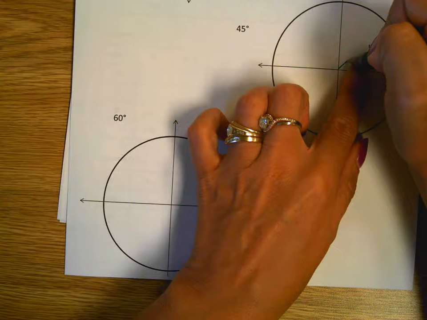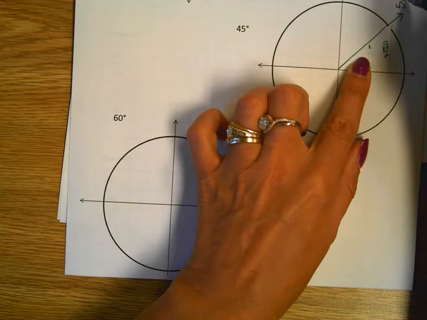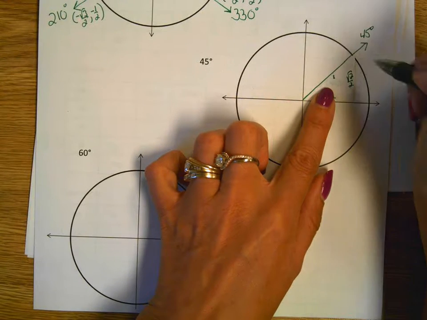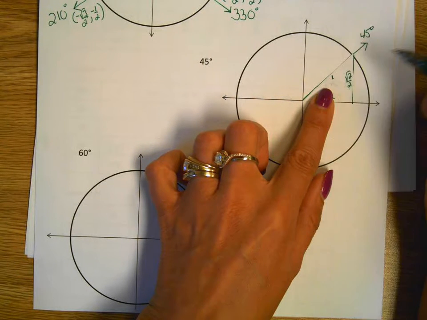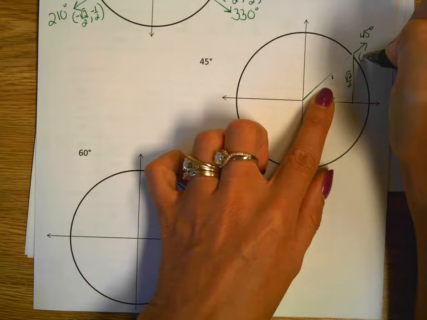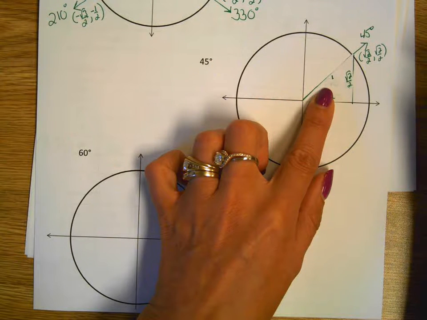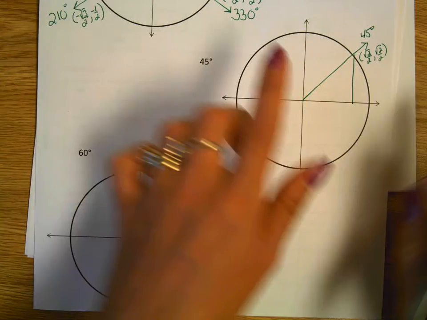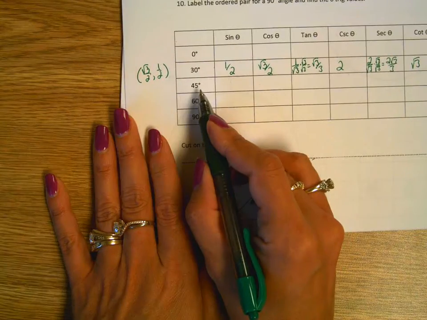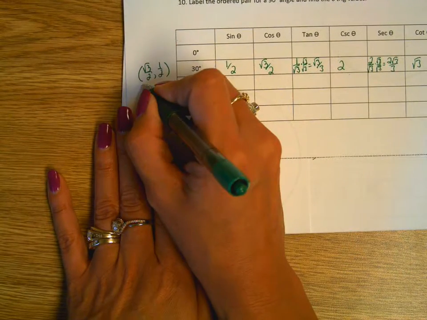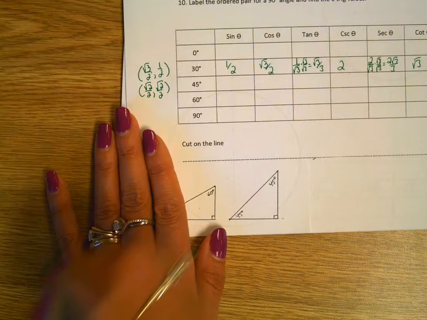Okay. So now we have a 45-degree reference angle. So in the quadrant, this actually is 45 degrees. The ordered pair here, over and up, both are the same. Square root of 2 over 2, square root of 2 over 2. Going to the first quadrant table, 45 degrees. Ordered pair was positive square root of 2 over 2. Positive square root of 2 over 2.